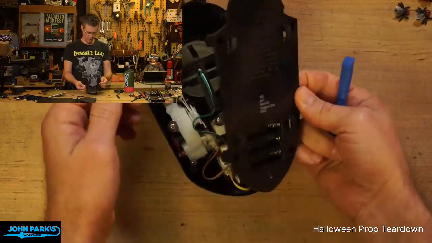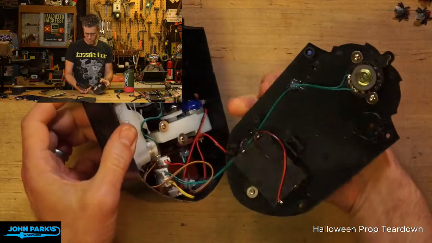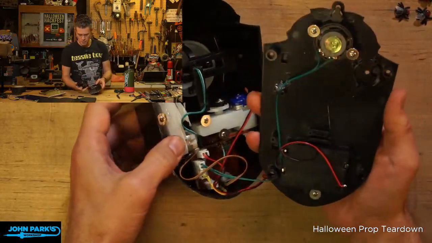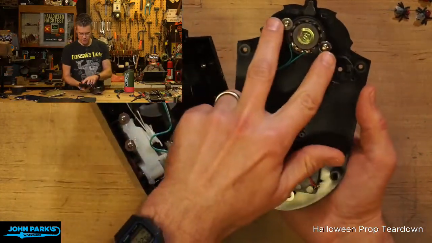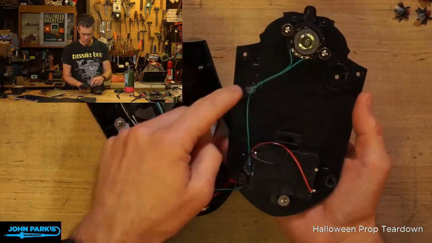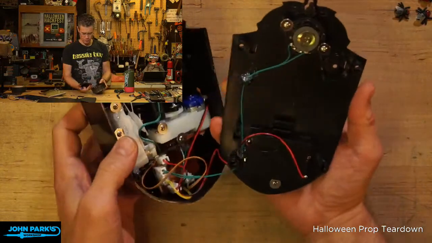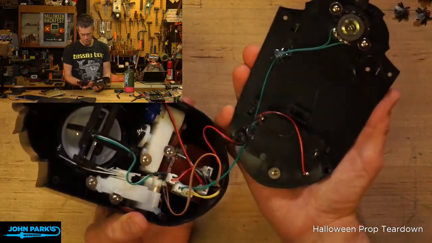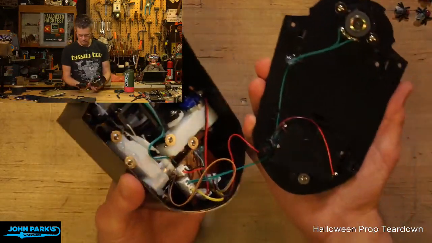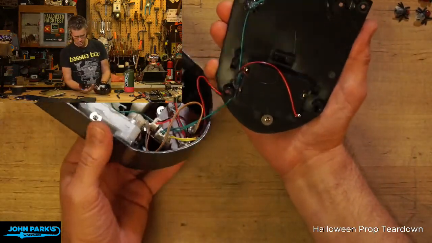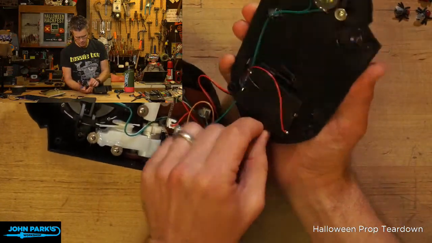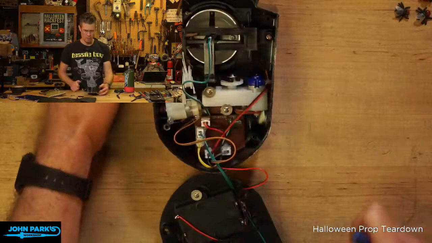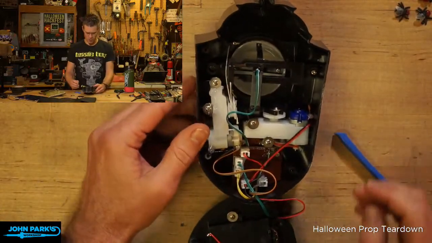without breaking tabs. Okay, so we've got the speaker on the back, and that's held captive with a couple of screws. There's some hot glue on the wiring, which is nice. How nice of them to do that. Probably just keep it out of the way of the mechanism. And there's the battery pack back here. And then we've got the guts on this.